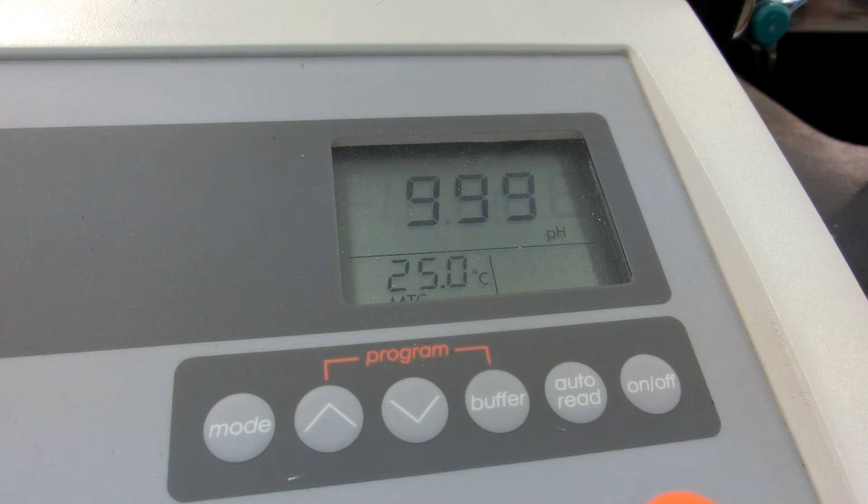And now at this point, I'm going to start adding it in larger increments once again like we were doing before. 9 milliliters. Nine and a half milliliters. 10 milliliters.